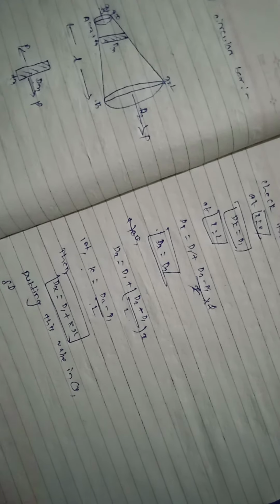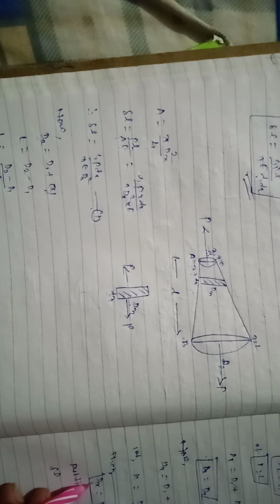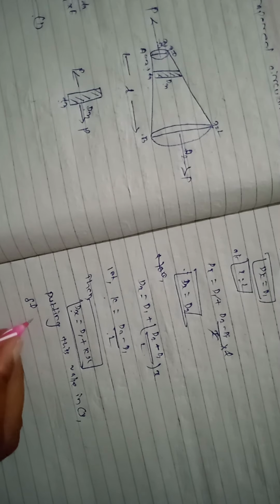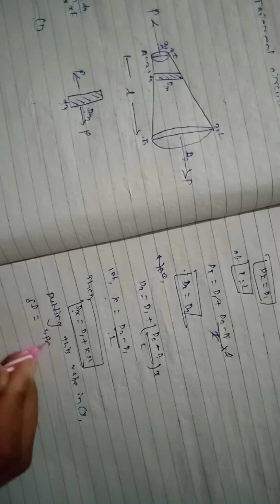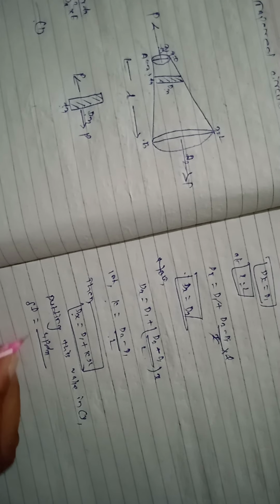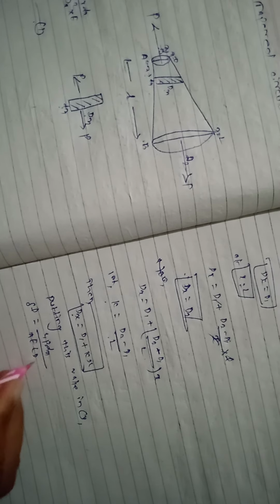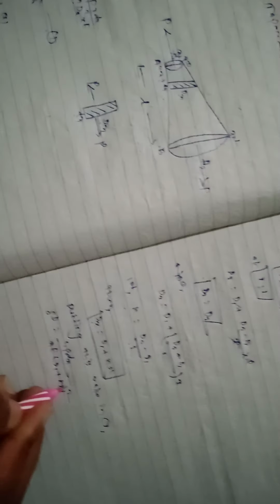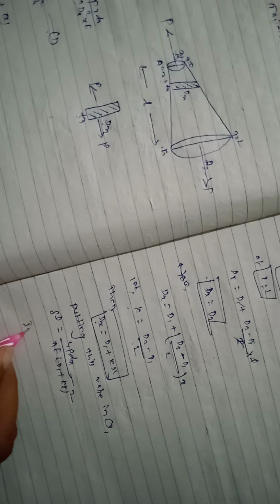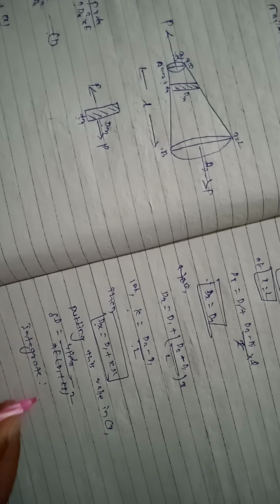Elongation. After putting this value of dx in equation 1, let's see what we will get. Del L becomes 4p dx upon pi e into d1 plus kx all square. Let's integrate both sides.